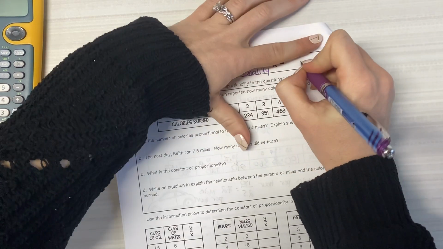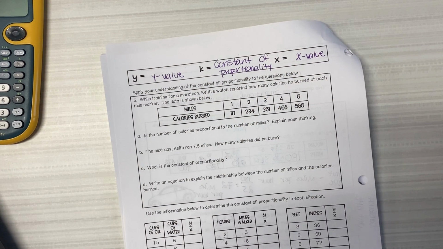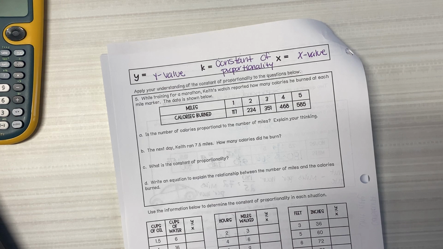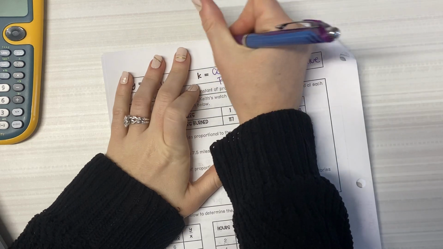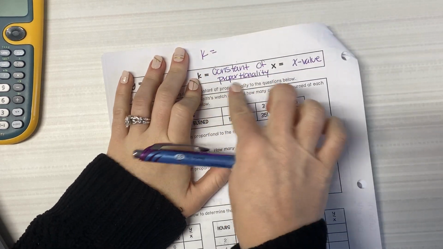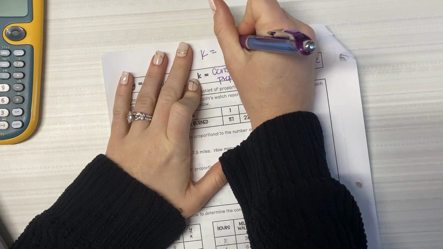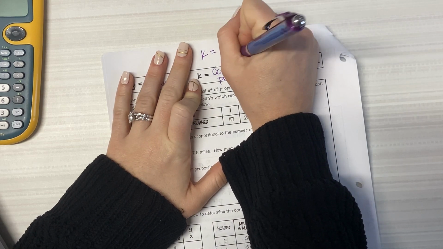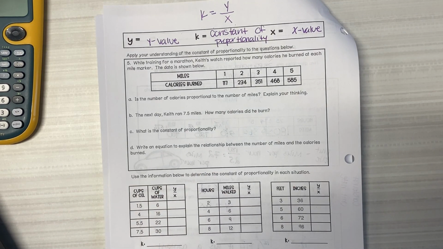And x represents the x value from the table. Okay. And then also let's add to the top that our constant of proportionality, that number that they're related by, comes from taking the y value divided by the x value. All right, we've got a couple more examples.